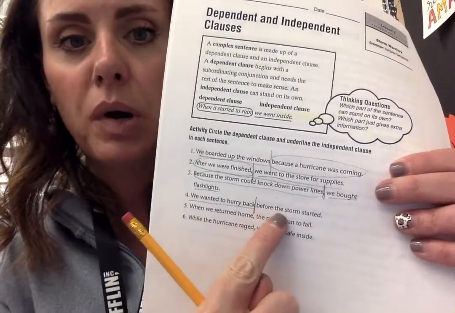We wanted to hurry back. Could that be a sentence all on its own? Sure, yeah, it's got a subject, it's got a verb. We wanted to hurry back. So that's the independent clause. So independent we underline.